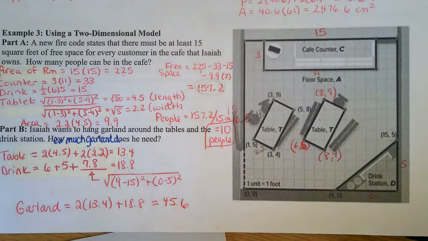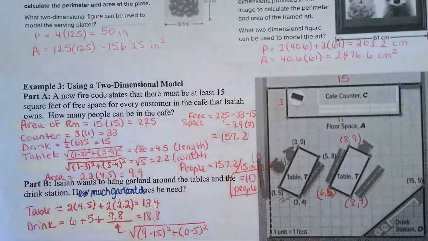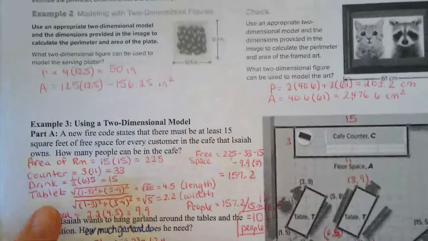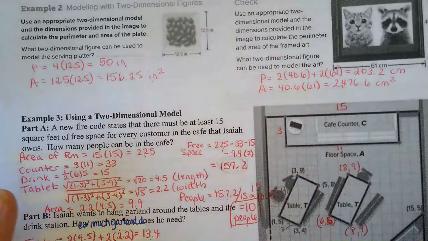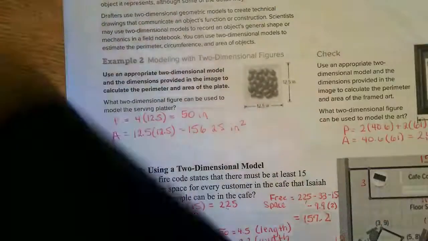All right, folks, so this section is about circumference, perimeter, and area. It is applicable to the real world because you can use it in finding area and perimeter of certain things, and that's what that later part of the lesson was about.